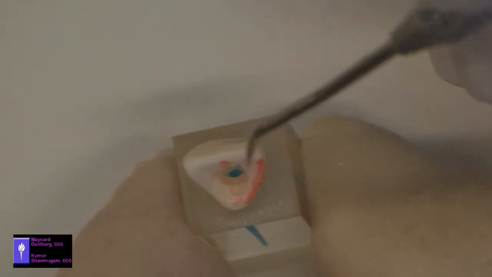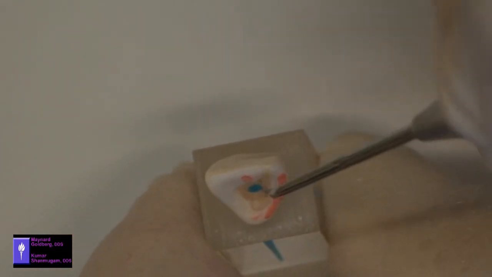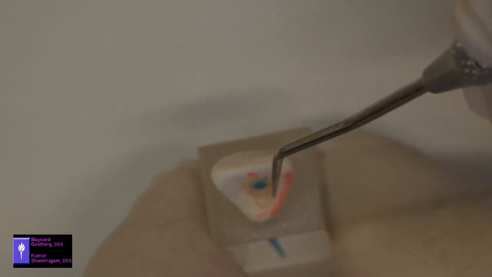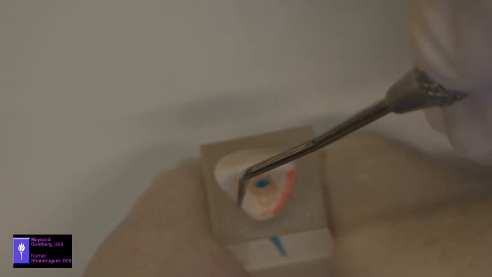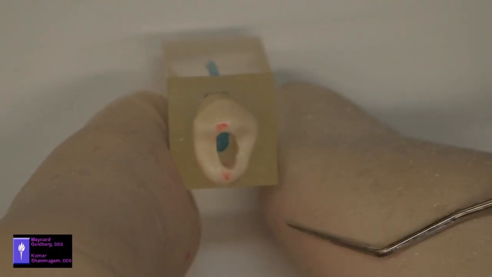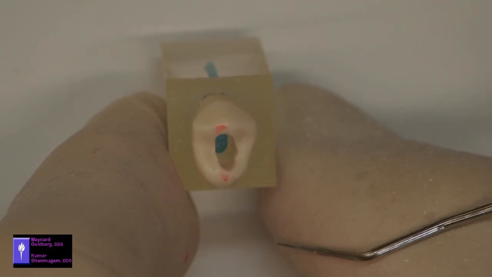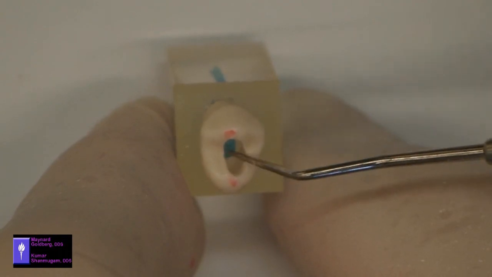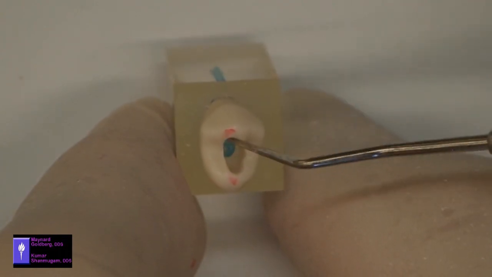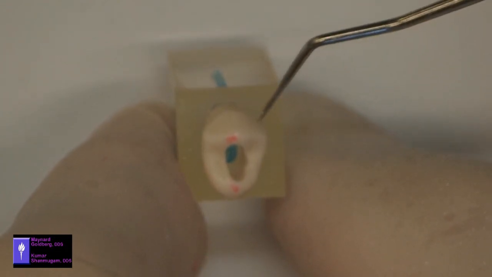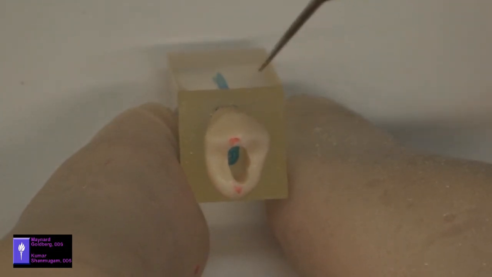Also, the poor positioning encroached too much on the marginal ridge. As a result, the access cavity is not between the marginal ridges. In this access cavity on the maxillary premolar, the wall was encroached upon, the marginal ridge, thus thinning out this wall and making it more prone to fracturing.